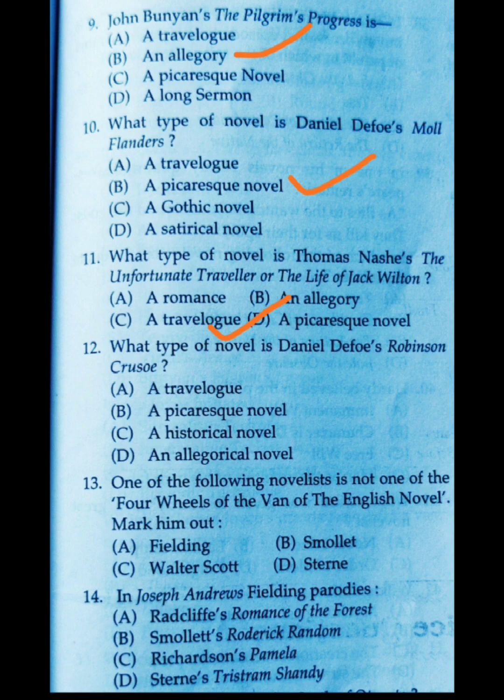What type of novel is Daniel Defoe's Robinson Crusoe? So Daniel Defoe's Robinson Crusoe is also a travelogue. Option A is the correct answer. It is a travelogue. Next one, which of the following novelists is not one of the four wheels of the van of the English novel? So see, one name from among the four is not the four wheels of the van of the English novel. Here Walter Scott is the correct answer.